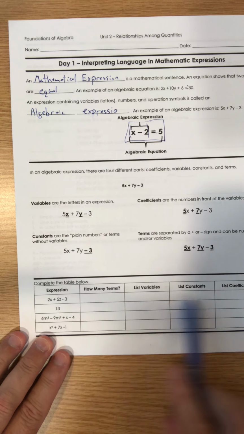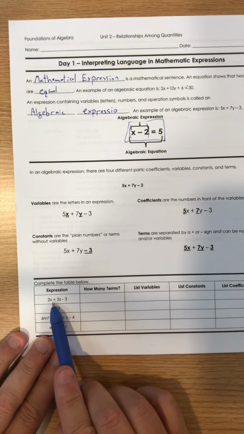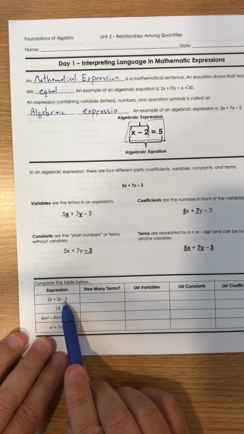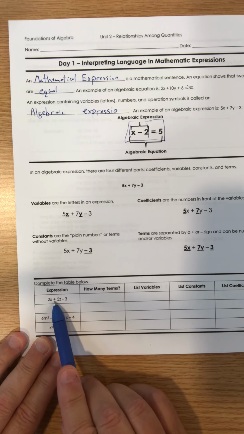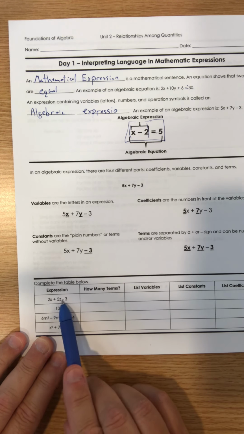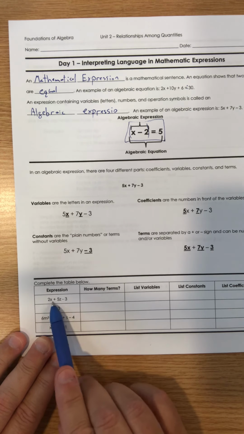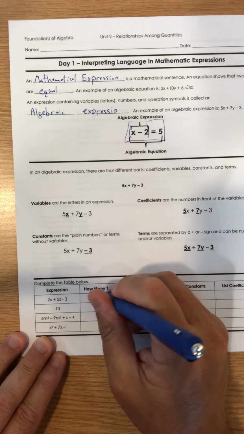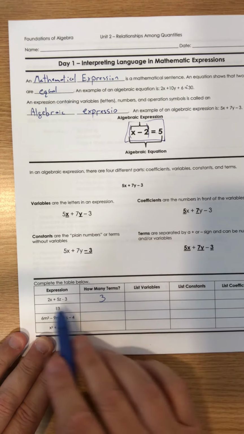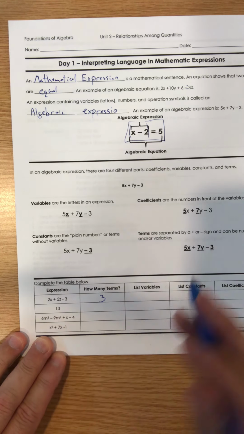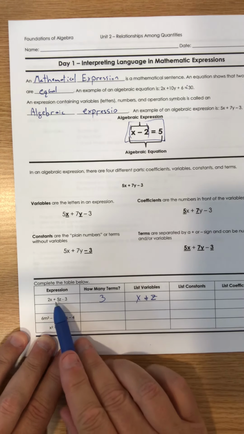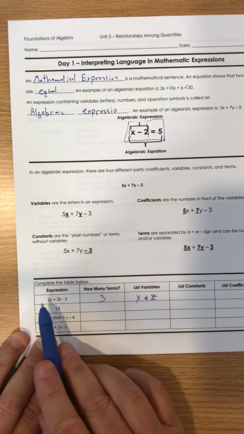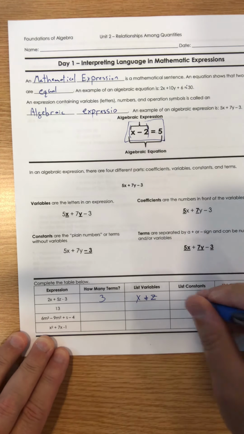So next we're going to complete the table below. So our expression is 2x plus 5z minus 3. So that has three terms in it. Remember, we're looking for things that are separated by addition or subtraction. So there are three terms. List the variables. So now I'm looking for all of the letters. So that is x and z. List the constants. Well, that's the numbers in front of the letters. So that's 2 and 5.